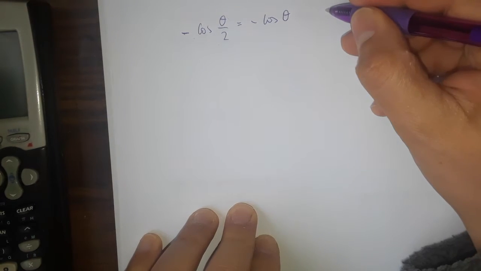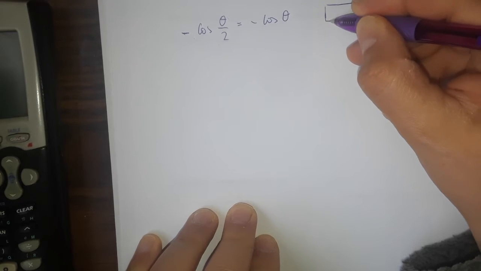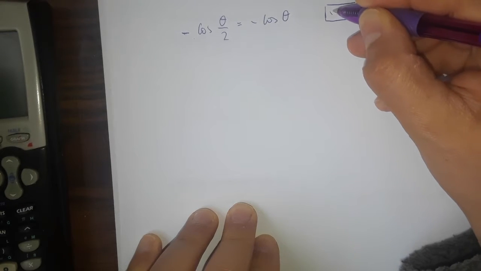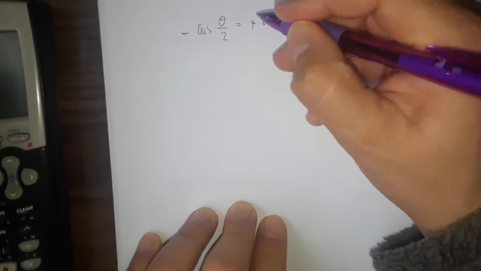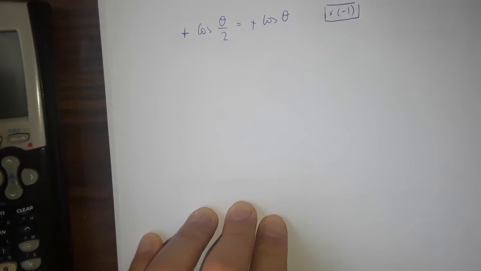First thing we can do is for sure get rid of the negative, right? So we're gonna multiply both sides times -1. When we do that, this negative just goes away, right? And we have positive both sides, so it's a little bit easier.